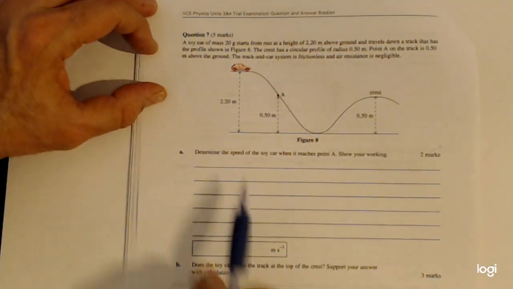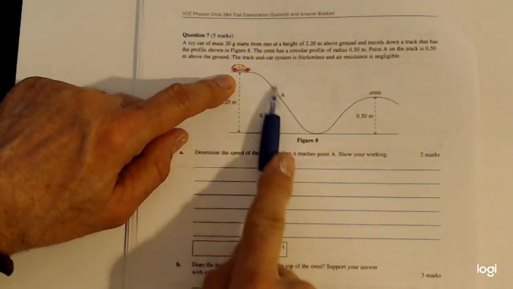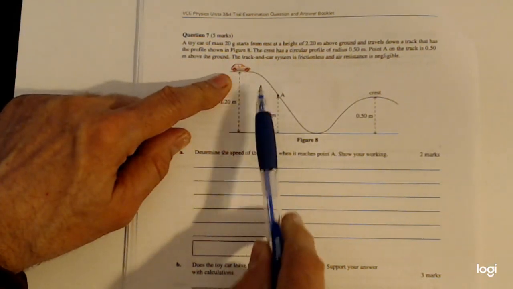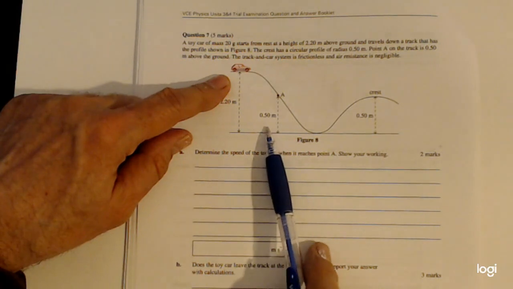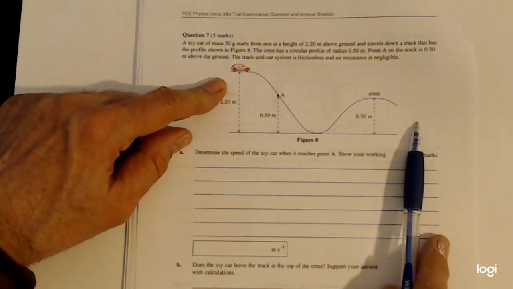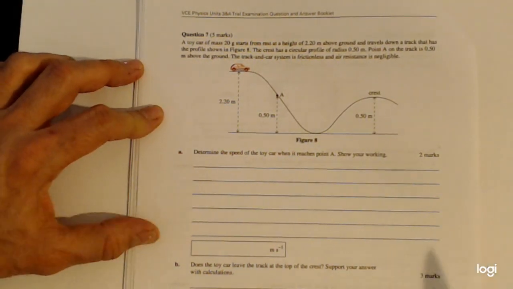Okay, a car weighing 20 grams starts from a height of 2.2 meters above the ground and travels down the track. The crest has a circular profile and a radius of 0.5 meter. Point A on the track is 0.5 meter above the ground, as shown. The track and car system is frictionless and you don't worry about air resistance. Determine the speed of the toy car when it reaches point A.